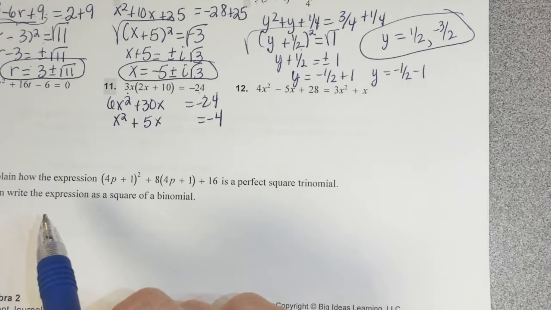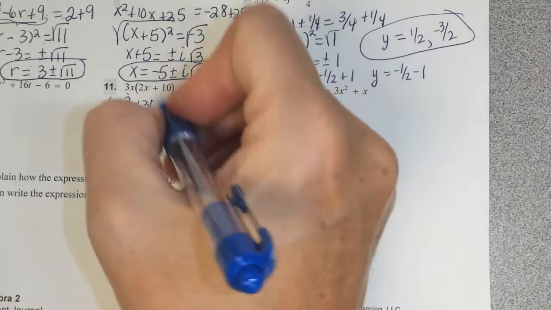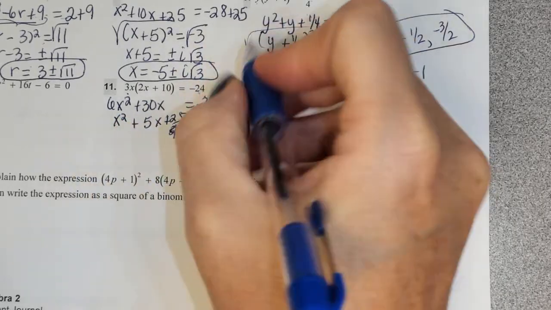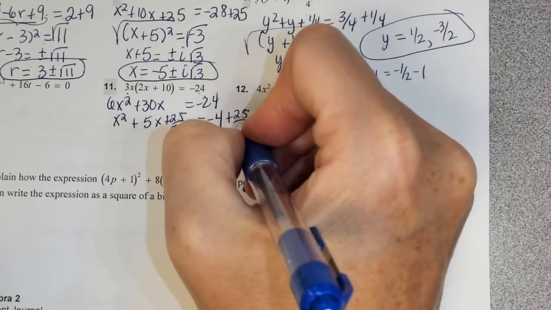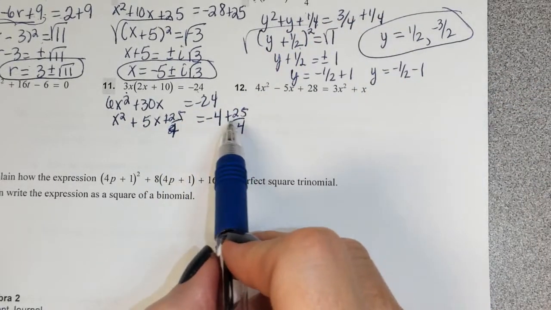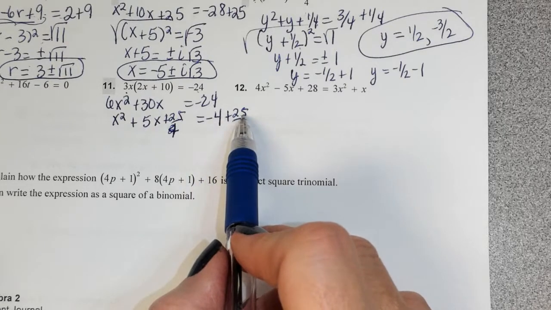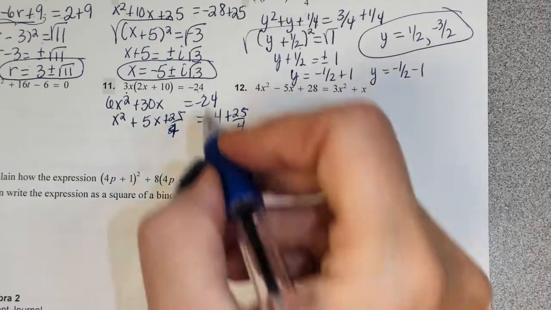Megan, what are you going to add to both sides? Good. So we're going to add 25 over 4 to both sides. Well, if I want to add these two, what am I going to have to think of this as? 16 over 4. So what's negative 16 plus 25? 9/4.